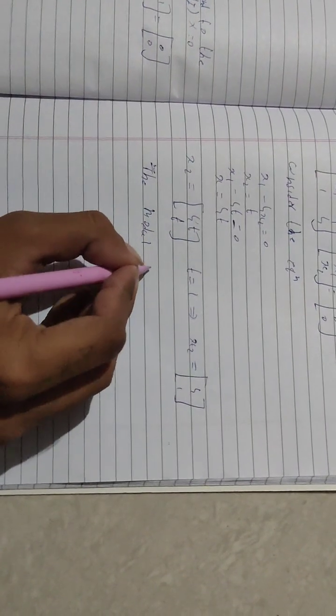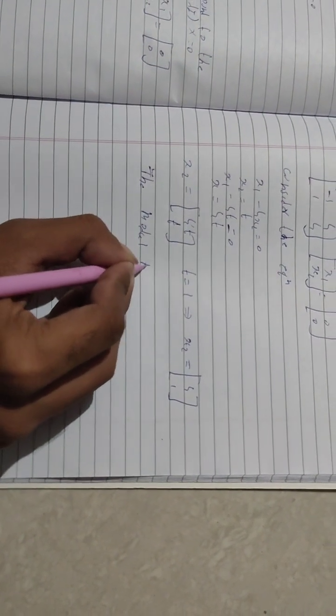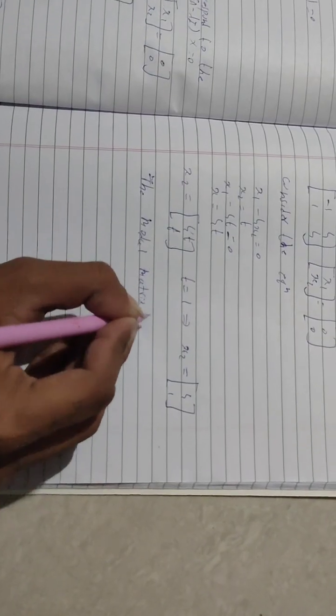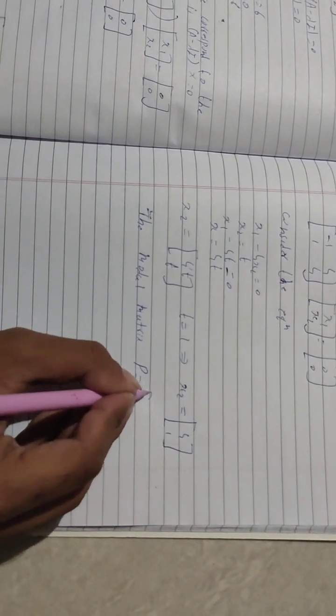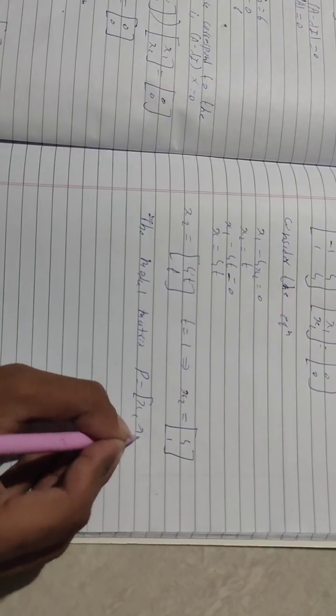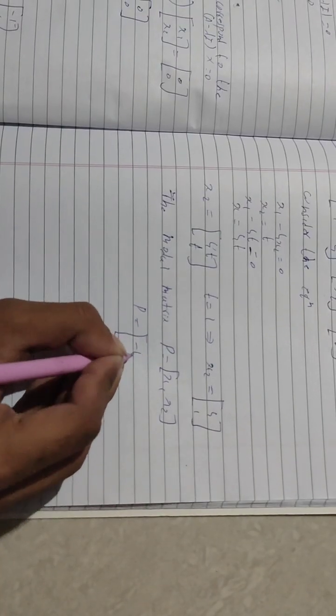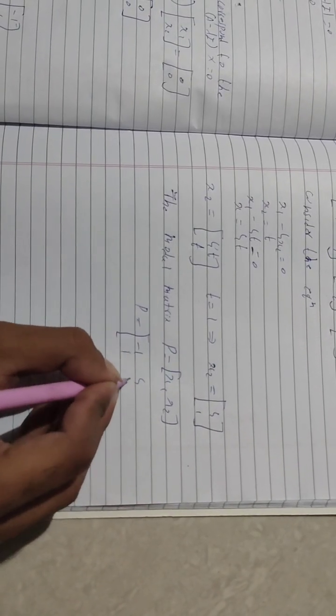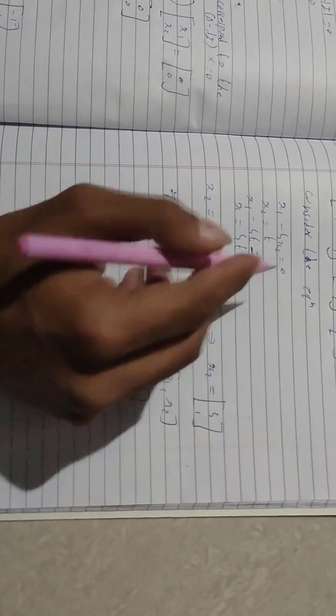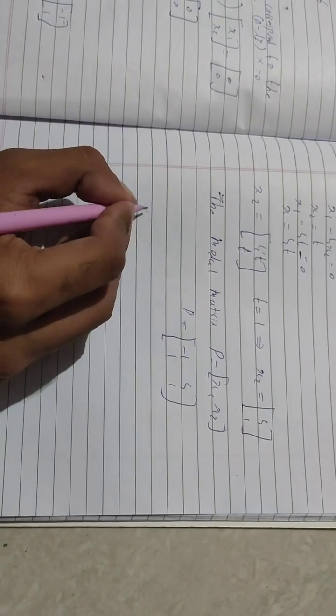Then afterward we consider the modal matrix P is equal to x1 x2, then P is equal to minus 1 4 1 1. This is P inverse.